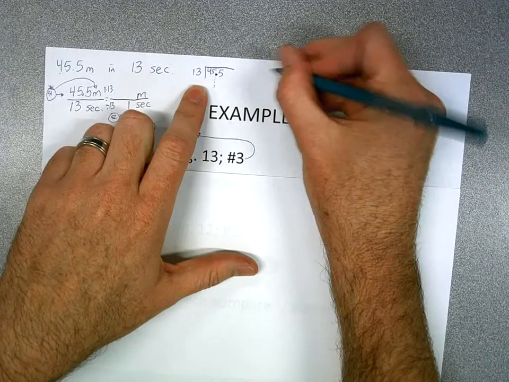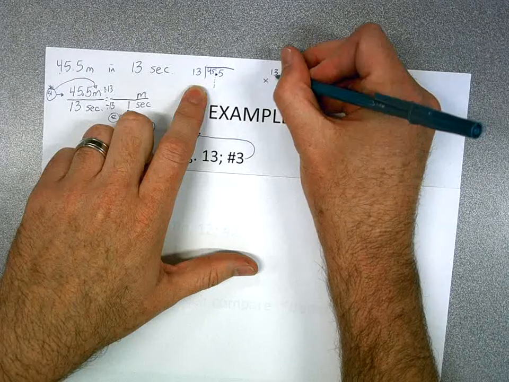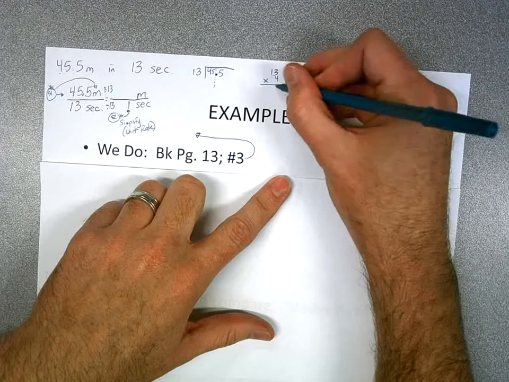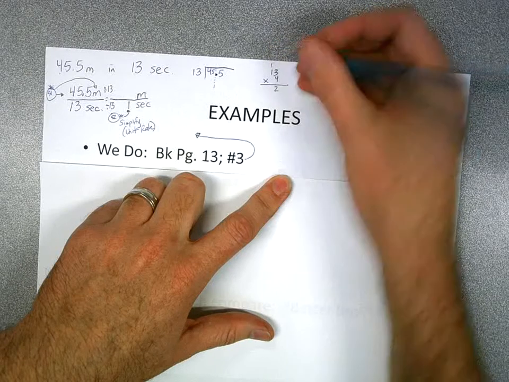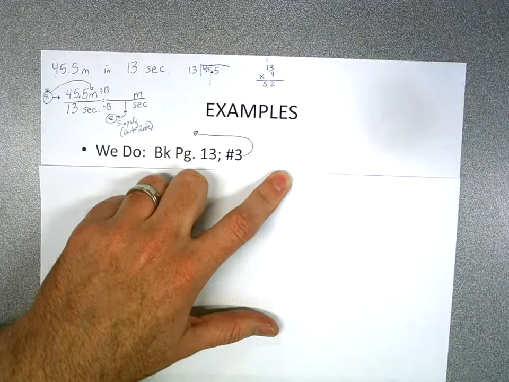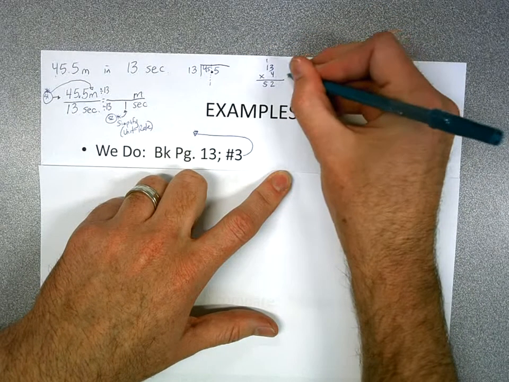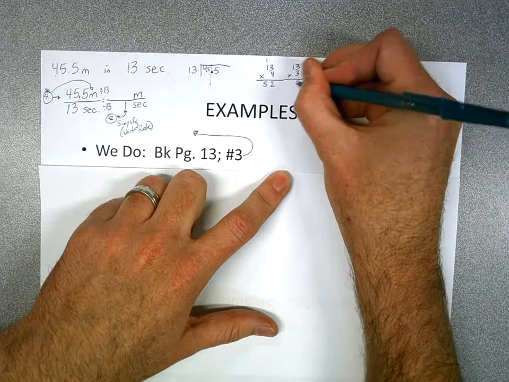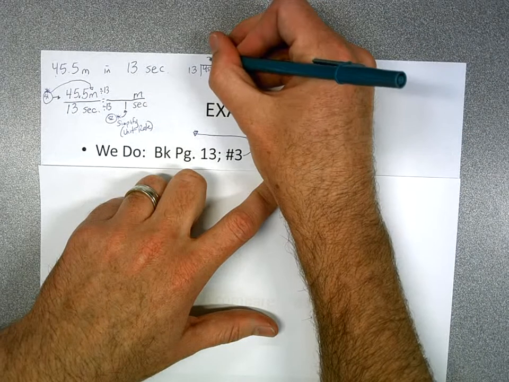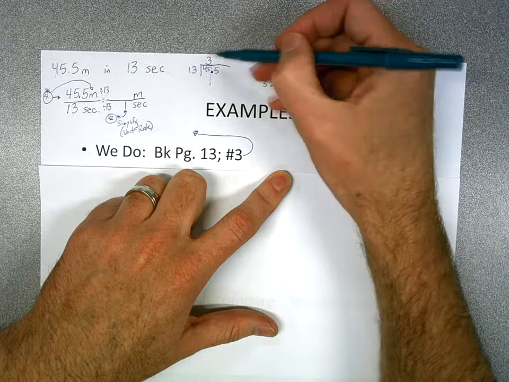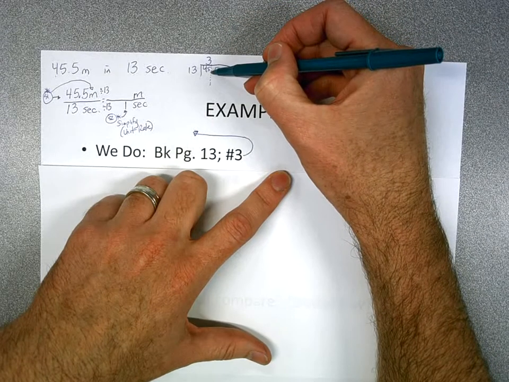So I'll go over here again and go, okay, let's find out what is 13 times 4. 4 times 3 is 12. Carry the 1. 4 times 1 is 4 plus 1 is, okay, it's 52, which is too large. I'm now going to try out 13 times 3. 3 times 3 is 9. 3 times 1 is 3. It goes in 3 times. I put my 3 over my 5 because that's the last digit of 45.